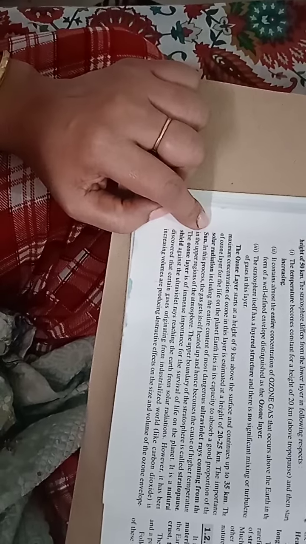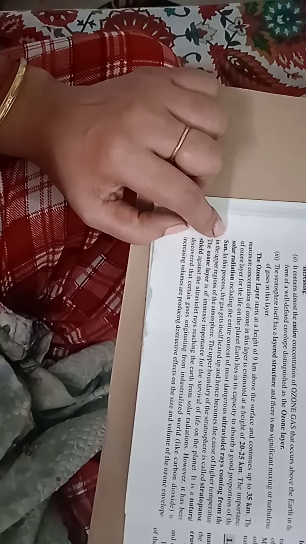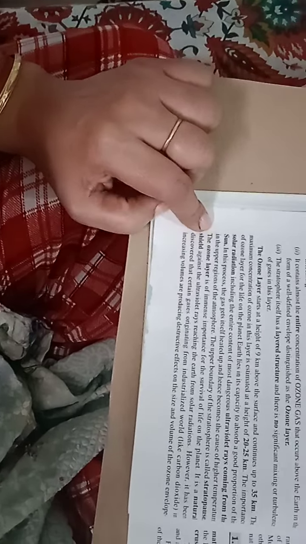The importance of the ozone layer for life on planet Earth lies in its capacity to absorb a good proportion of the solar radiation, including the entire content of the most dangerous ultraviolet rays coming from the sun. In this process, the gas gets heated up and hence becomes the cause of a higher temperature in the upper regions of the atmosphere. The upper boundary of the stratosphere is called the stratopause.